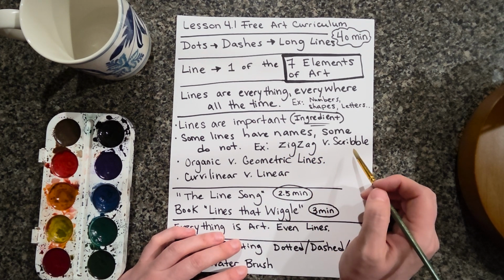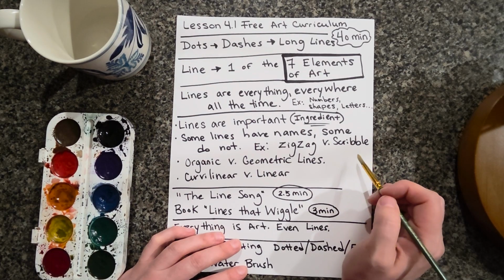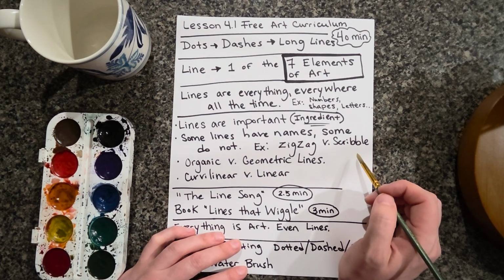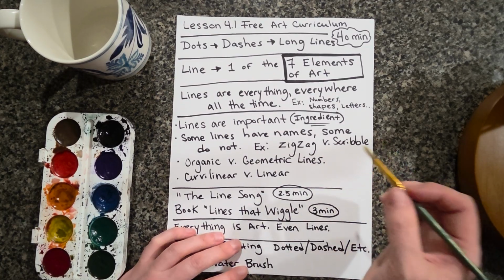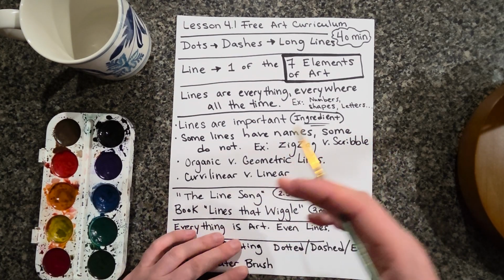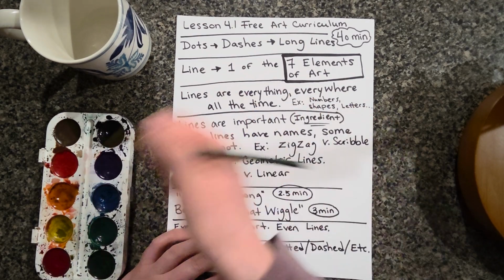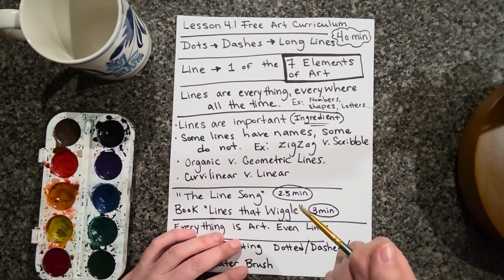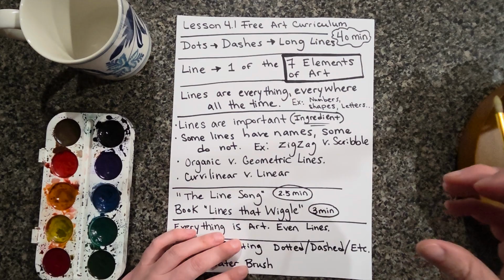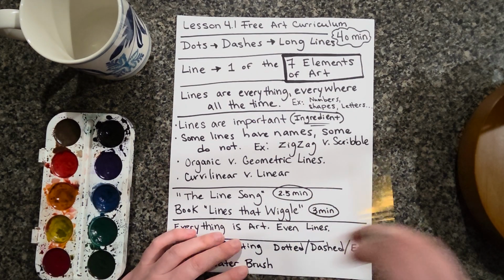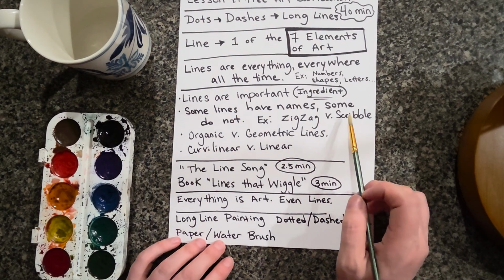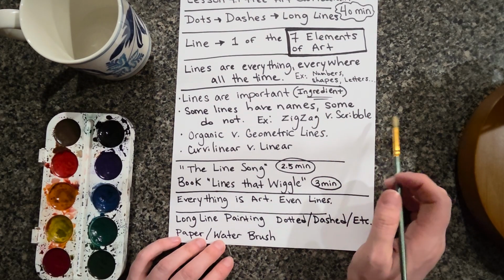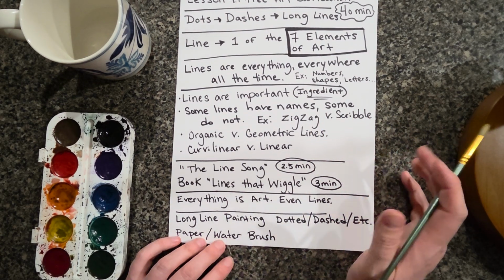I probably couldn't draw the same scribble over and over again without a lot of effort, whereas I could draw a zigzag over and over again because it has a name. It's very specific. If I drizzled lines on a paper with a bottle, just poured lines of paint, I could probably never repeat that the same way. We talk about how scribbles aren't bad. Scribbles are just free flowing and expressive.